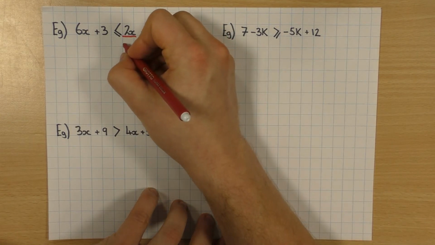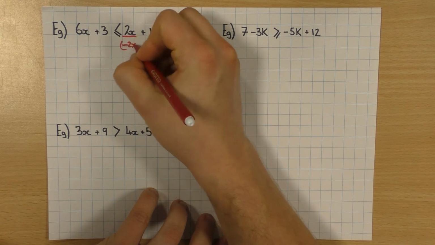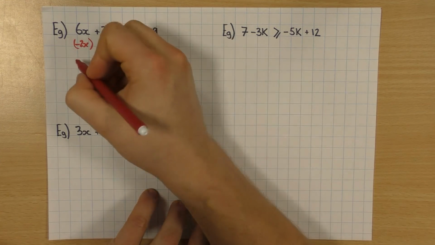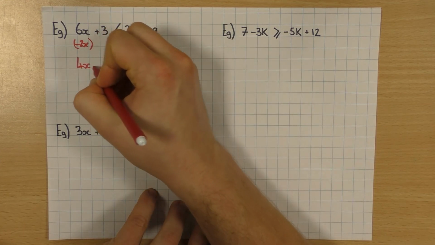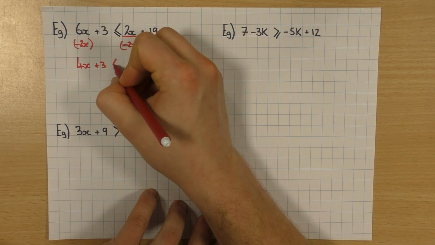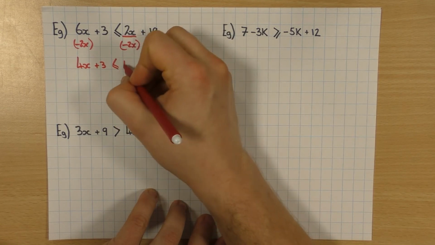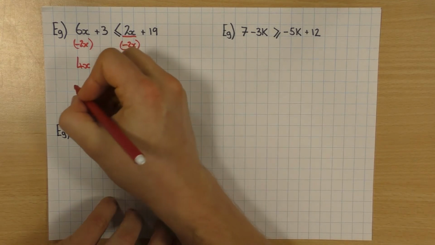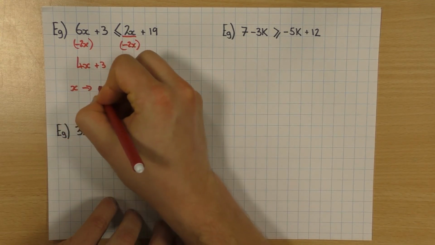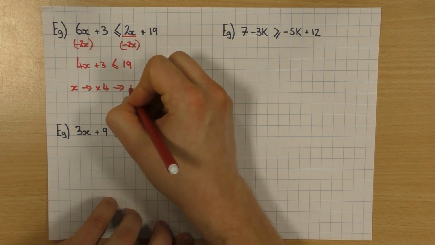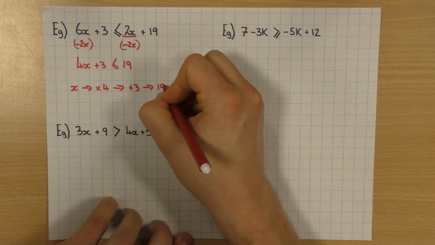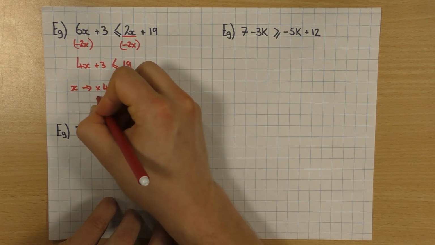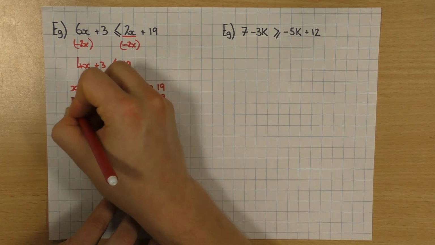So to get rid of it, I do the opposite. So I minus 2x to both sides to keep it equal, in which case I'm going to have 4x plus 3, then my inequality symbol stays the same, and 19. Once you've done that, as you probably guessed, it's just the flowchart again. So x times by 4, add 3, and I get 19, go backwards, all the way to x.